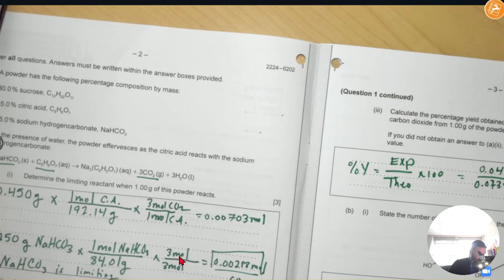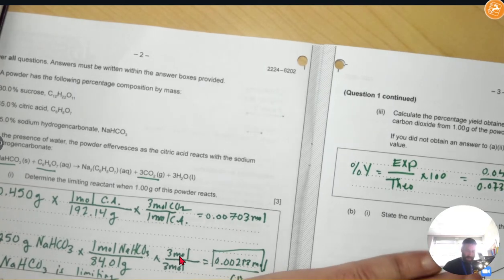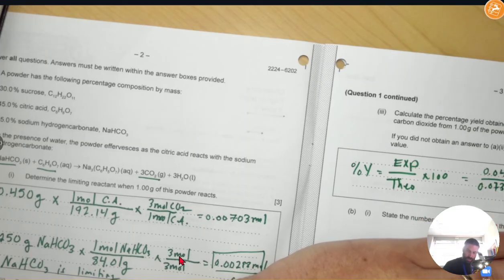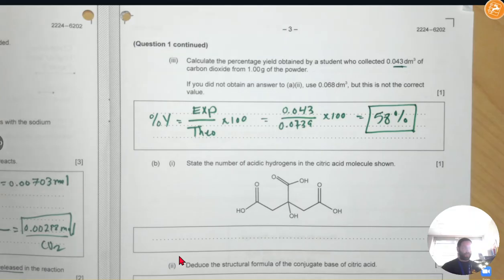So 0.043 divided by 0.0739 times 100. Their percent yield was 58.2%. But since we're only given 2 sig figs in that value, I'm just going to say 58%. Report my percentage to 2 sig figs. Oops. Sorry if I go off screen.